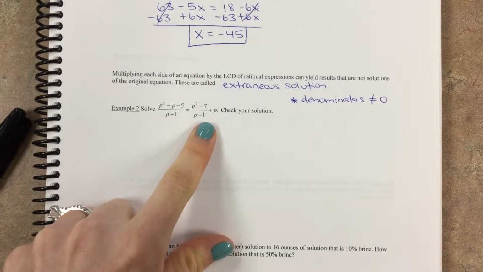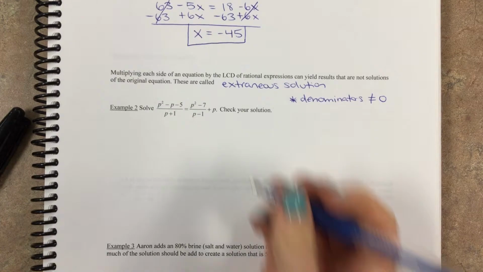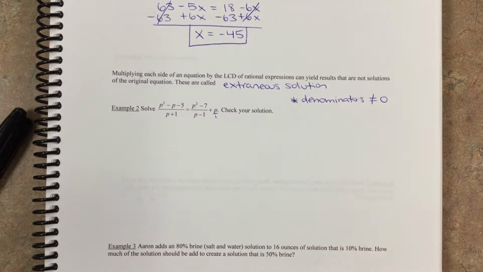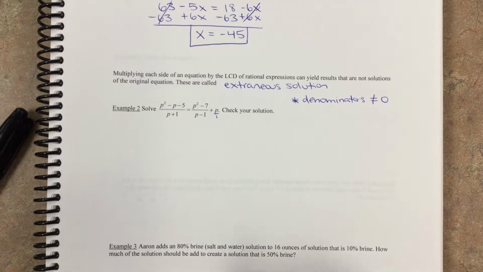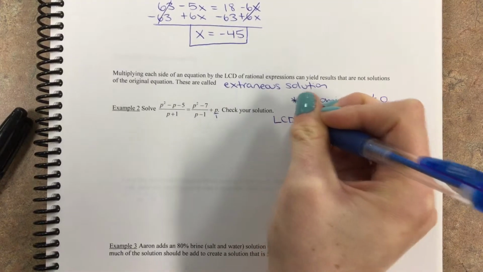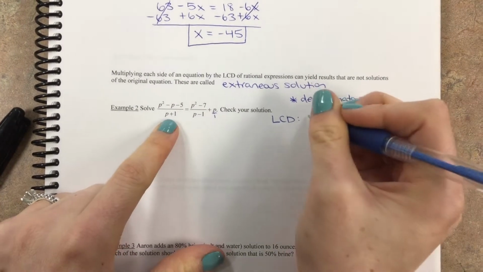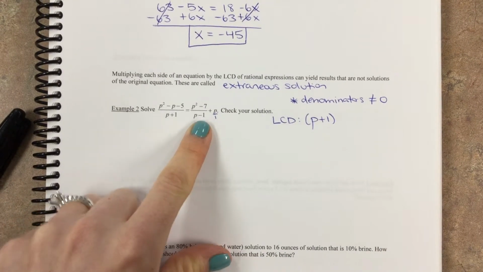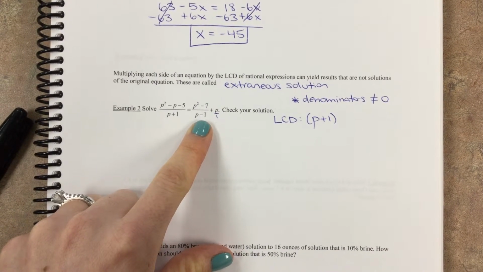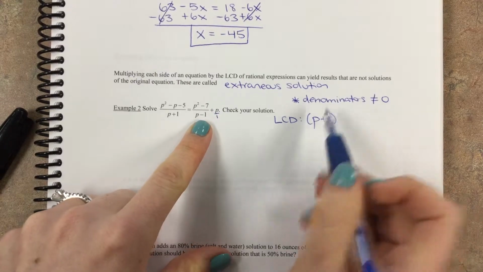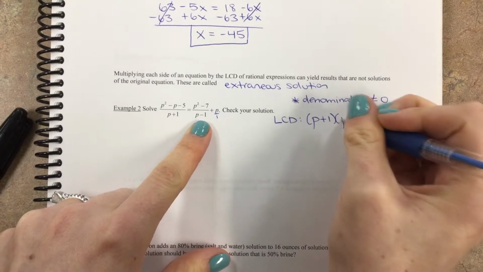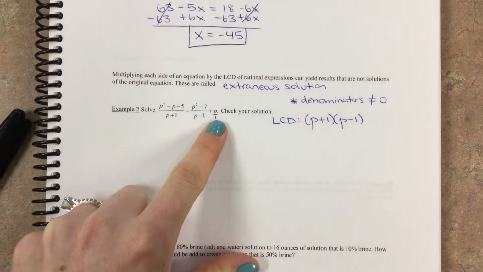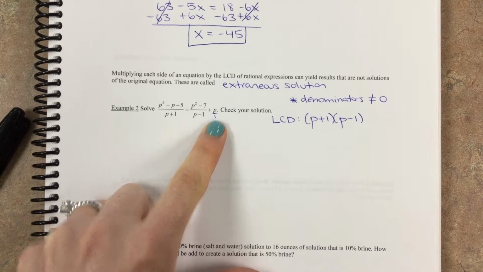So we've got our fractions here, so we're going to solve, get our LCD. This is technically like a p over 1, so that denominator is just 1. So for my LCD here, I need to make sure the p plus 1 will cancel. So I know my LCD has to have a p plus 1. And I need the p minus 1 to cancel, so I need to make sure my LCD has a p minus 1. It doesn't yet, so I'm going to add it in. And this denominator of 1 is fine, so I don't have to add anything else into the LCD.